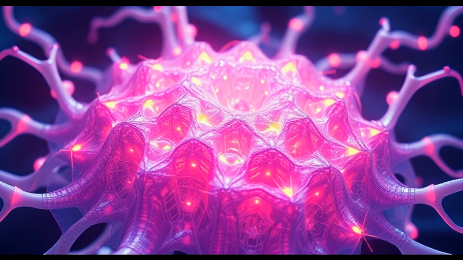Okay, so let's unpack this a little. For those who haven't encountered this term before, can you explain what neuromorphic computing actually is? At its core, neuromorphic computing is about building computer systems that mimic the structure and function of the human brain. Instead of relying on traditional transistors and digital logic, these systems use artificial neurons and synapses that communicate using pulses of electrical activity, just like real neurons do.